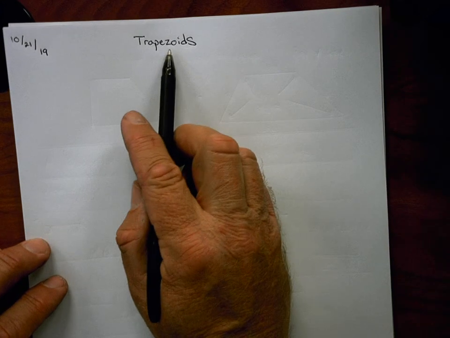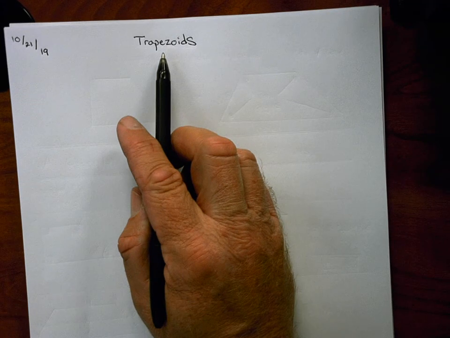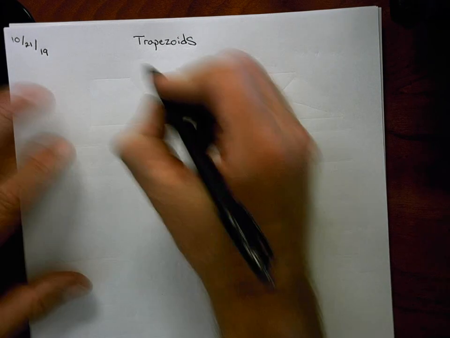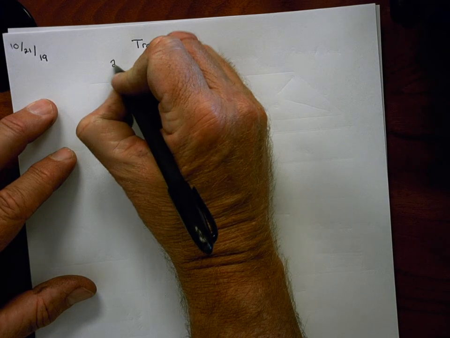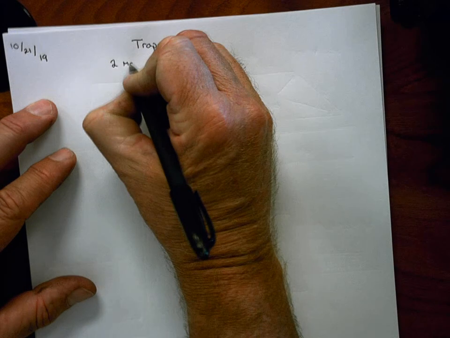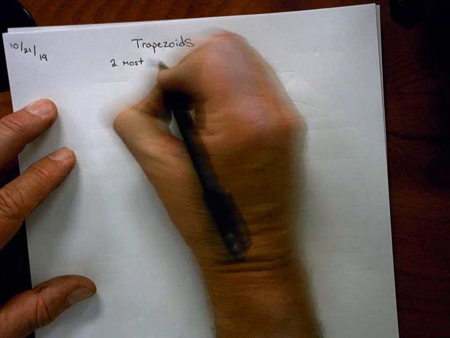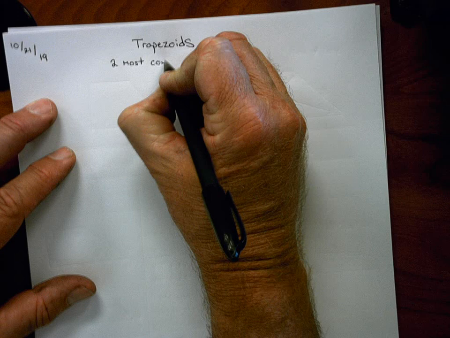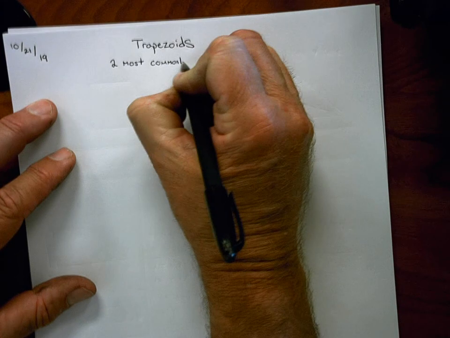Trapezoids. This is the only four-sided shape that we haven't talked about yet. Okay? So what we're going to do is start off, and I'm going to draw you the two most commonly drawn trapezoids.